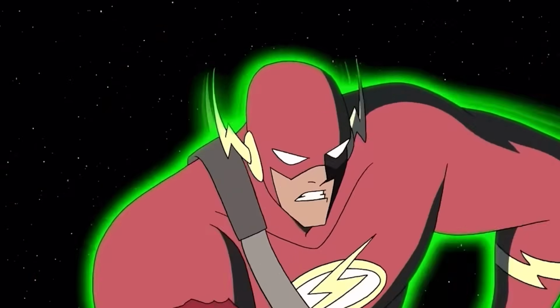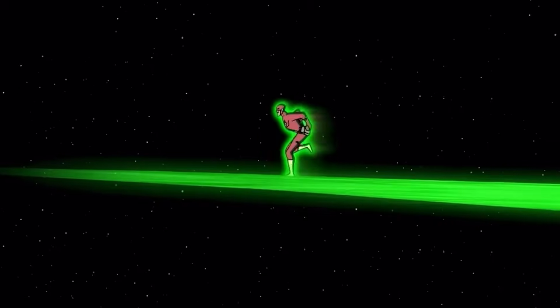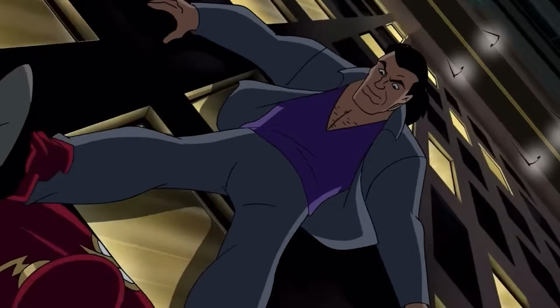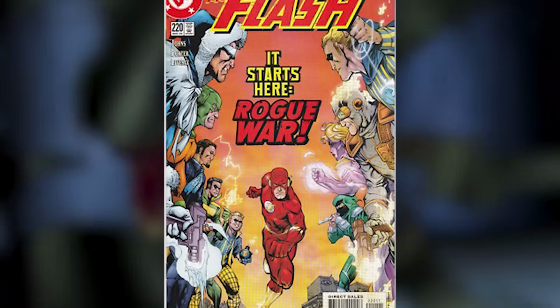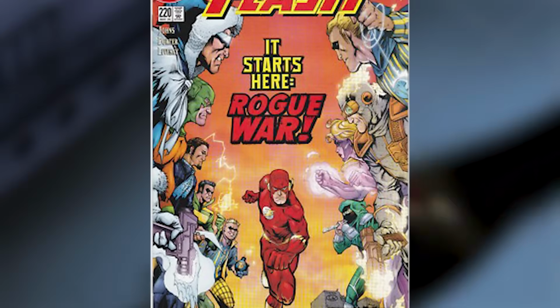I would have the show focus on Cold and his group of rogues in a more standalone setting. Of course, the Flash would still be involved, but it would be in a minor or supporting role. As for the story, one of my favorite Flash stories in the Geoff Johns Flash run is Rogue War. Rogue War is a story where, as the title explains, the rogues go to war with one another.